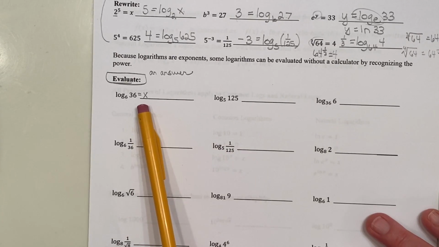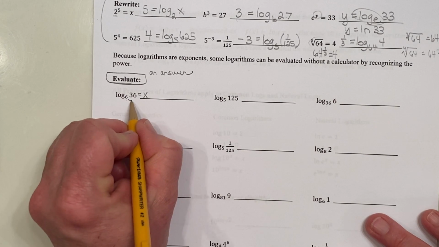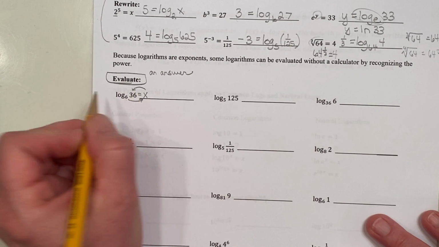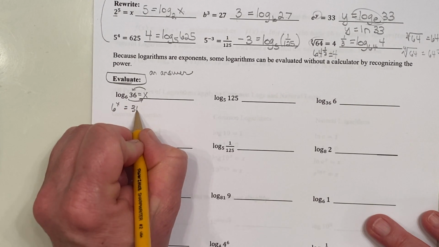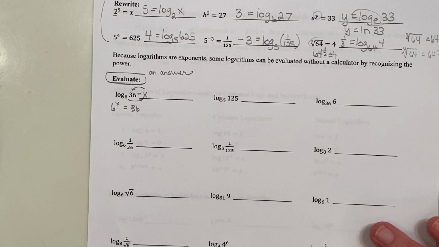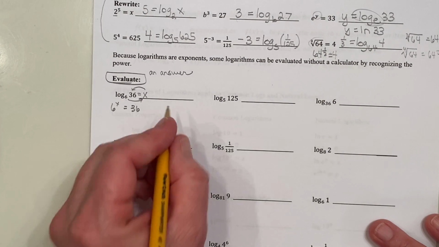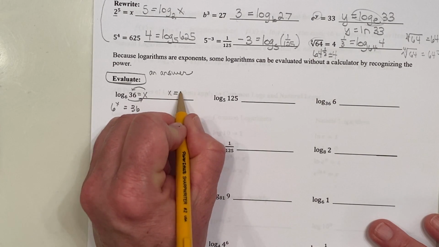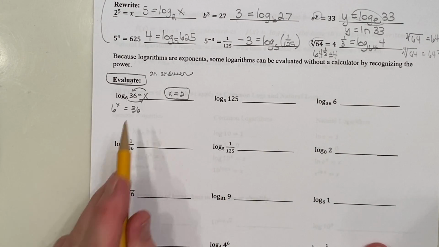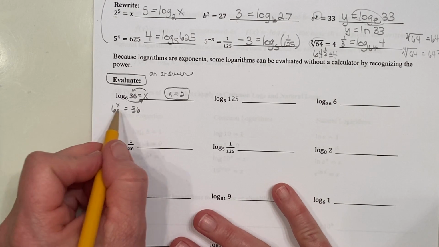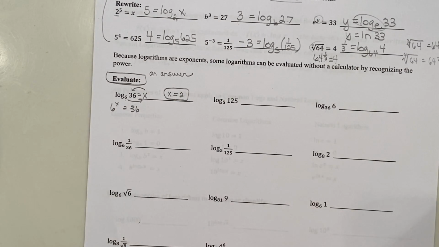Let's change this log equation to an exponential equation by going around the world. So this is saying 6 to the x is equal to 36. Well, I think intuitively we know that the exponent is 2. So if I come over here and said x equals 2, I could be finished. I'm done. But to get ready for some of these other problems over here where it won't be so intuitive, here's the strategy we use as well.